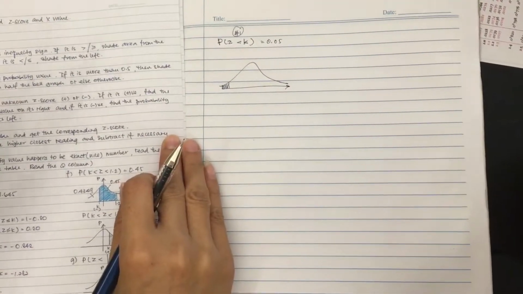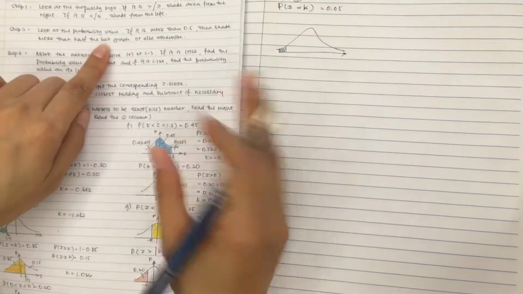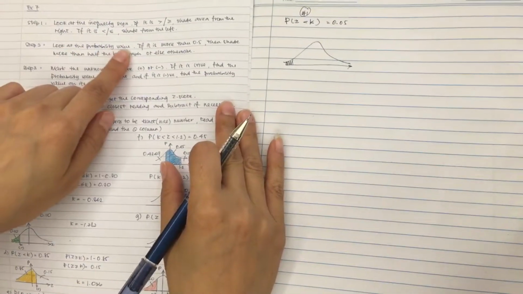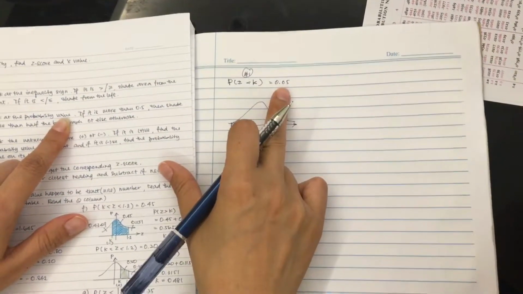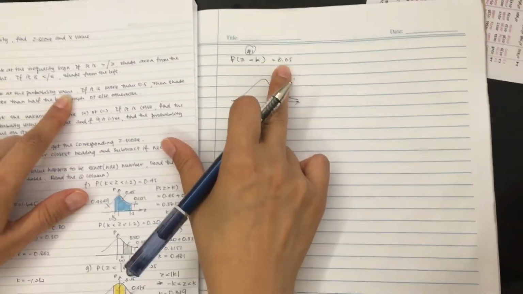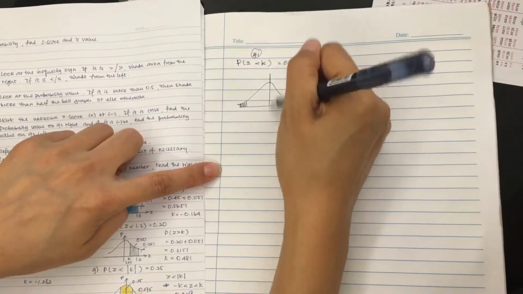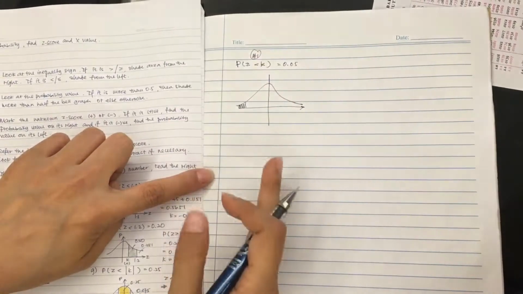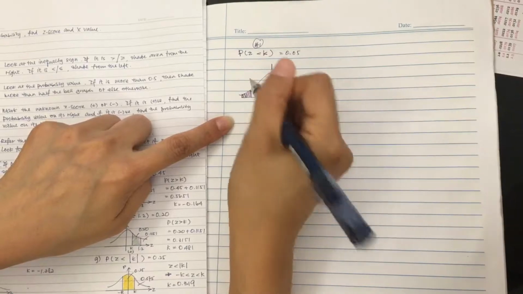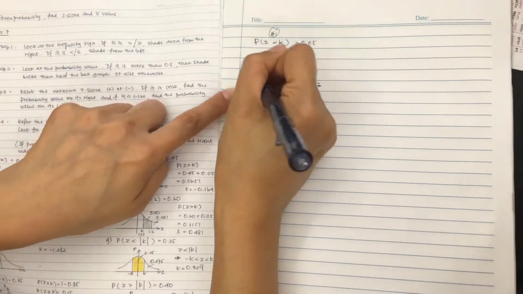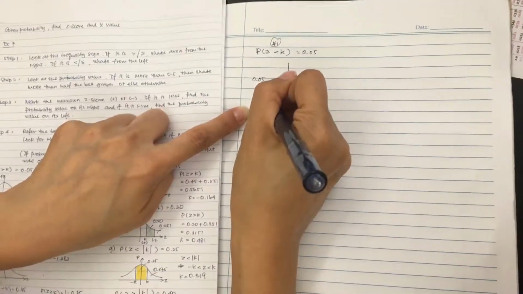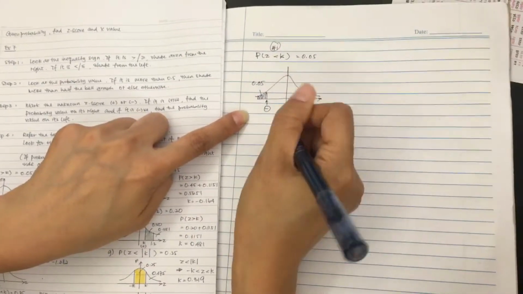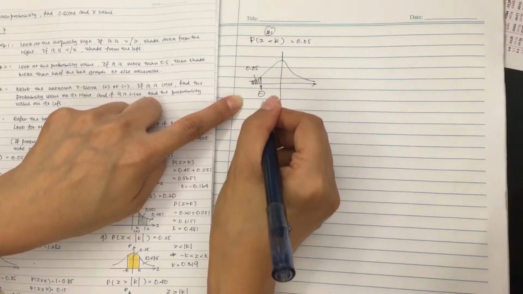That's where you start. Step 2 means how much you shade. So you look at the probability value. This is 0.05. It's less than half. Half is 0.5. Since this value is lesser than half, you don't cross the midline here. You just shade anywhere, and this probability is 0.05. Why do we need to know this? Because that indicates that my k value is negative. My z-score is a negative value.